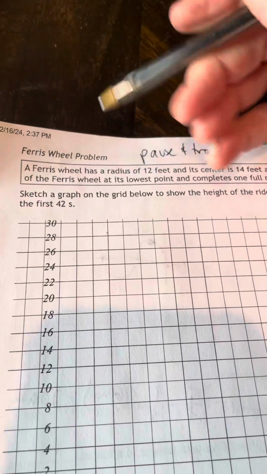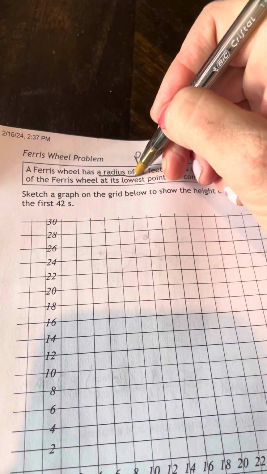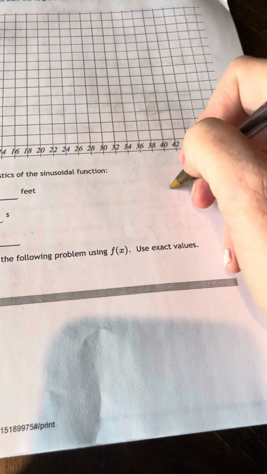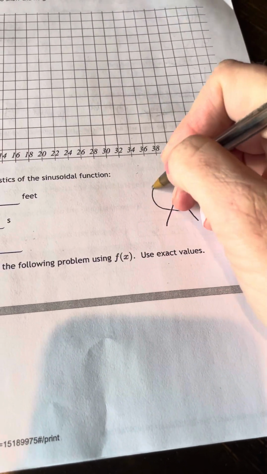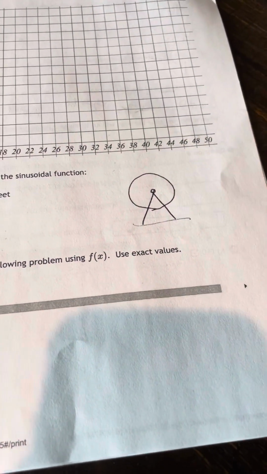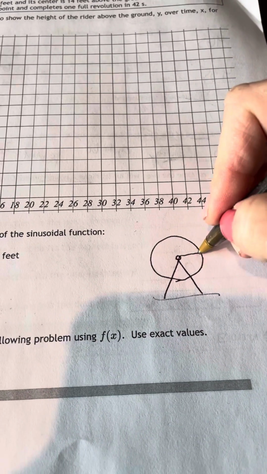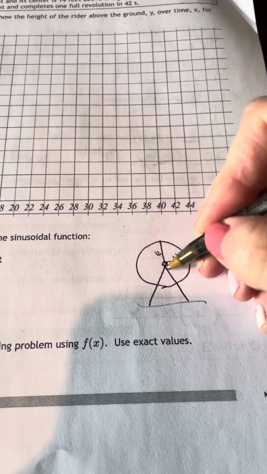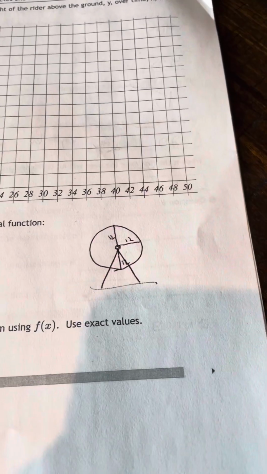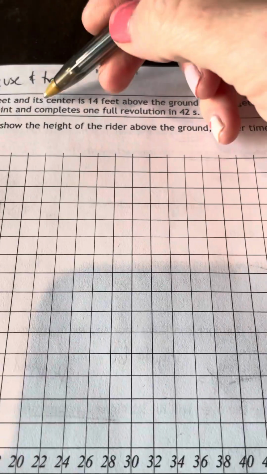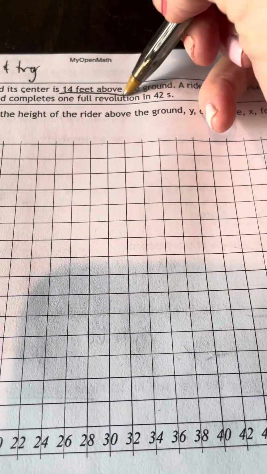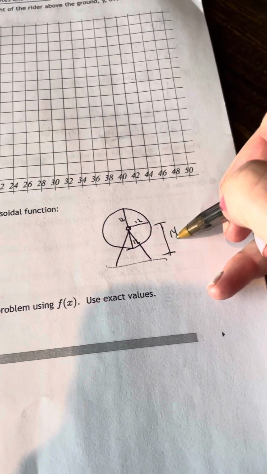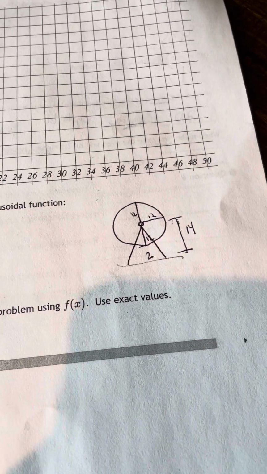It's a Ferris wheel question. This time it has a radius of 12. So down here, I'm just going to draw a quick one. That is the best I have, friends. So technically, we think of radius this way. That's 12, but I'm going to put 12 up and 12 down. Then it says that the center is 14 feet above the ground. Well, if this whole thing is 14, that means it's 2 feet off the ground.